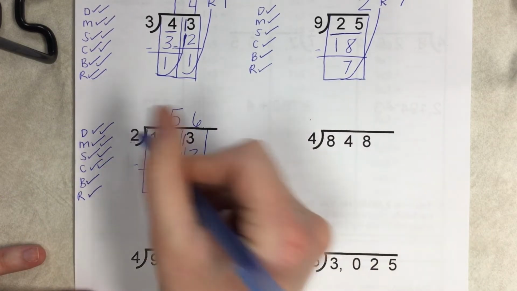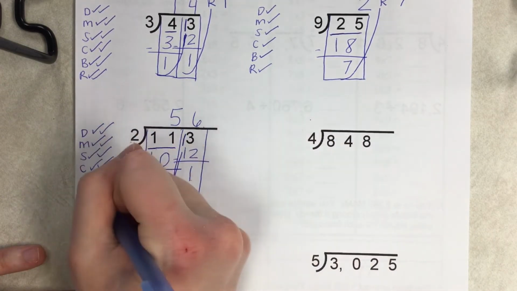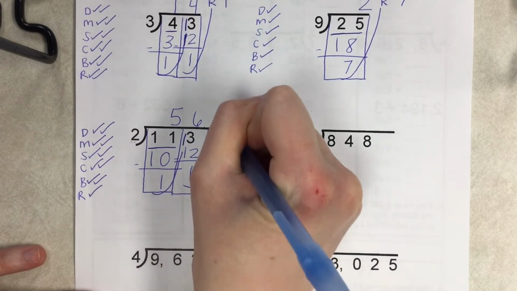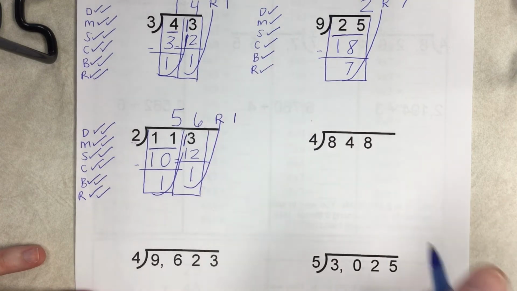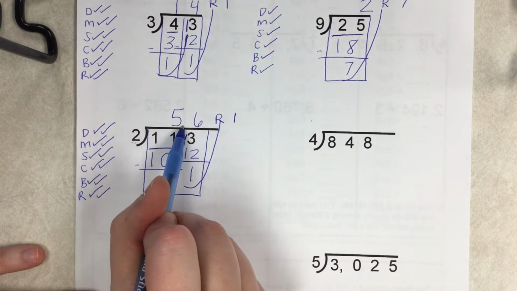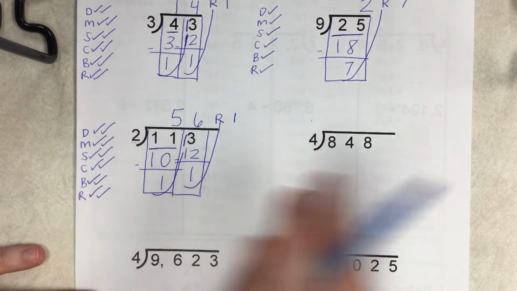Compare, once again, 1 Smartie, 2 kids, not enough to keep passing out, so I can bring up my 1, and it is going to be a remainder because I don't have another box. So each kid gets 56 Smarties with 1 left over.